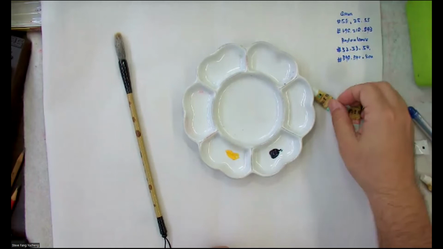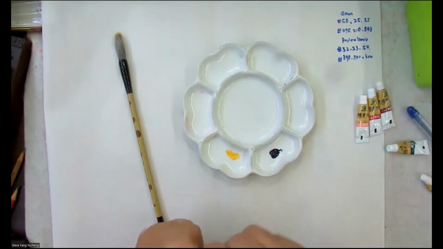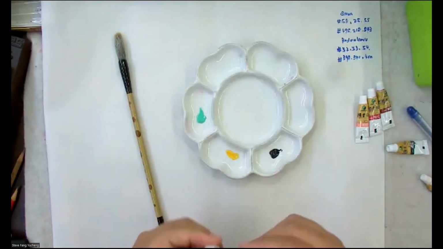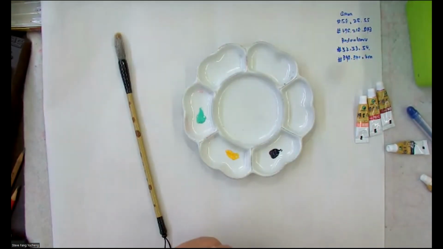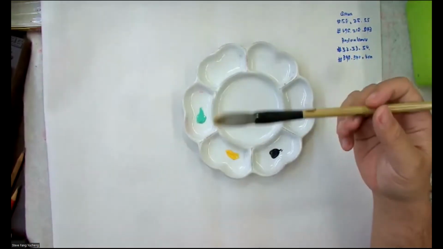Right, then you put this 593 or 55 color. All right, so first let's make the green we need.